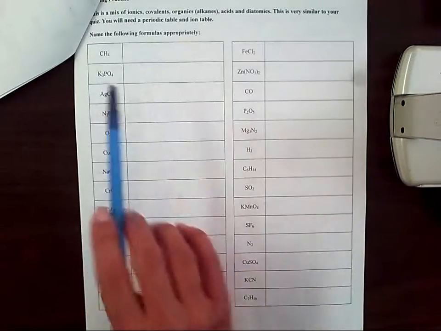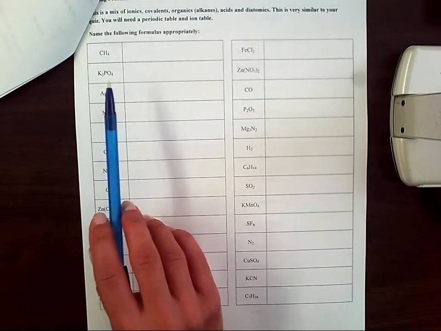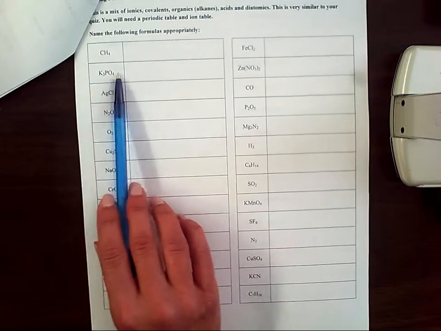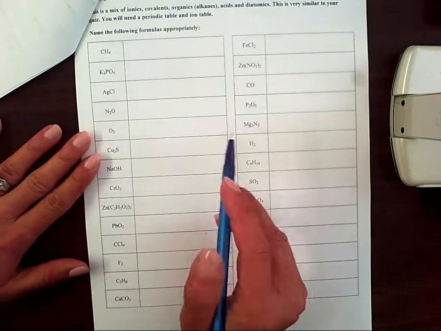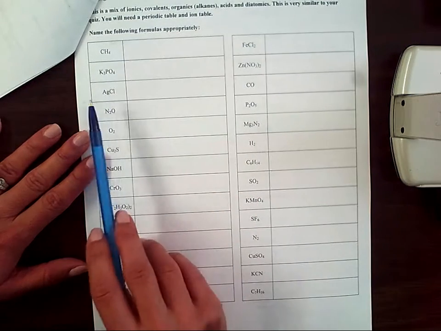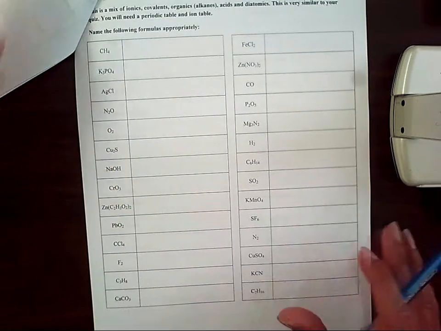The first metal that I see on here is potassium. You would also have to know your ions. If you remember, here we have phosphate. So this one would just be called potassium phosphate. Here we have silver and we have chlorine. It would simply be called silver chloride. Those were the easy ones.